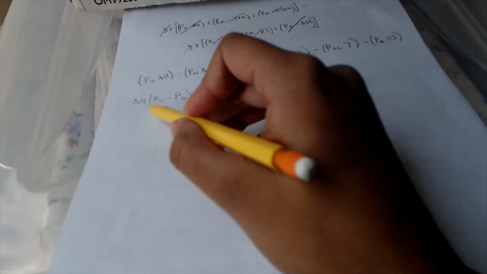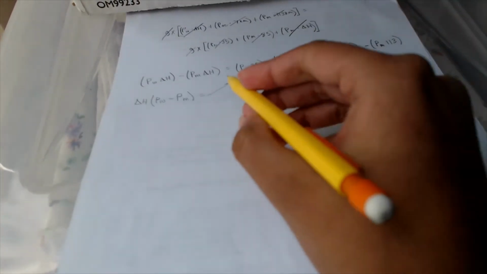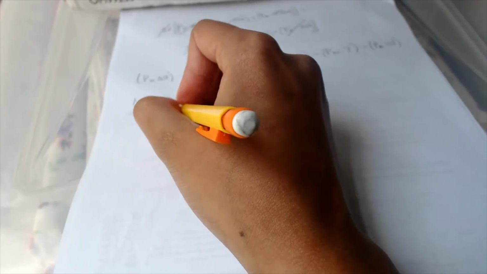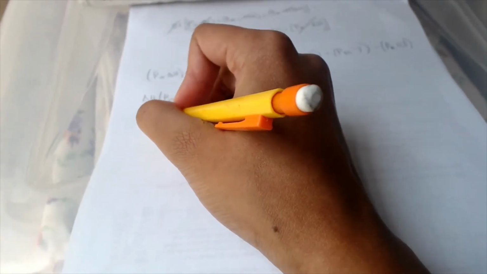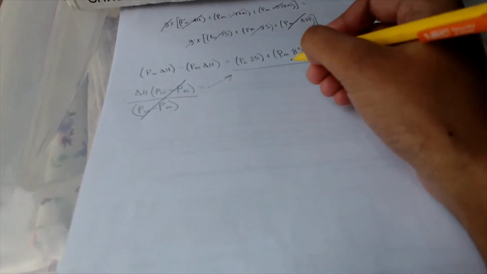So the next thing you will do is divide out this set of parentheses so that you can have delta H be all on its own on the left side of the equation. So divide out density of water minus the density of mantle rock. It'll cancel on this side. I'll put it down here.